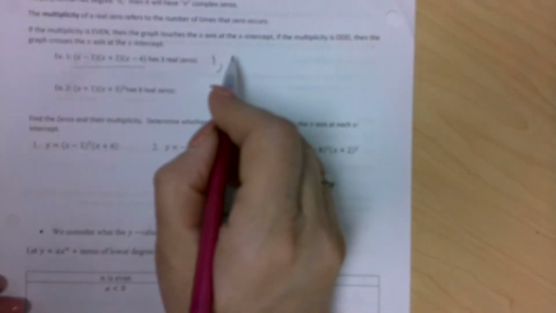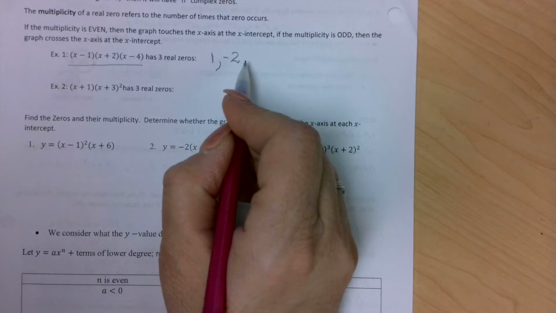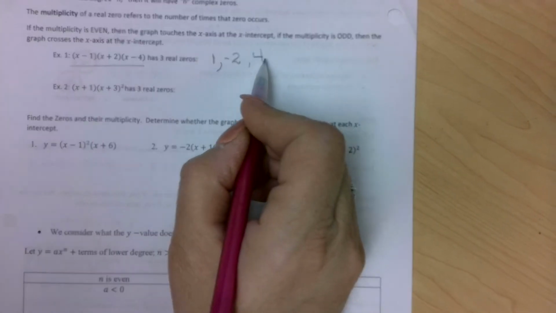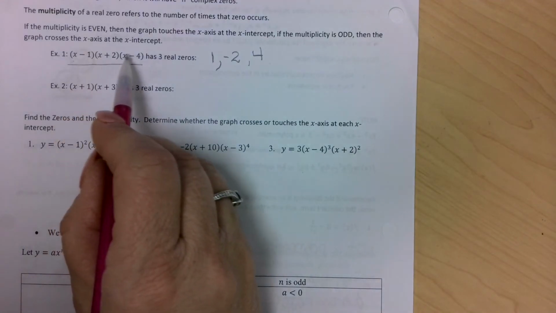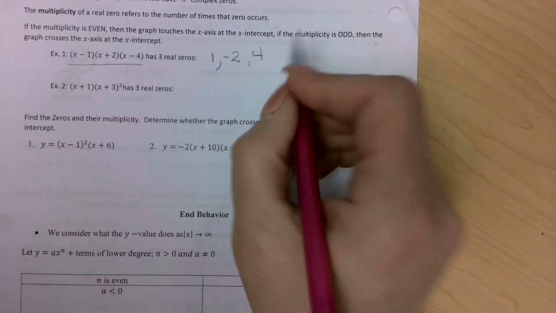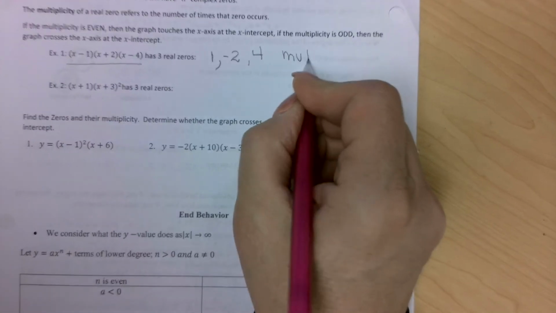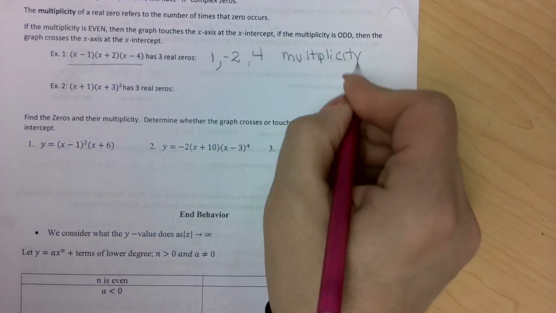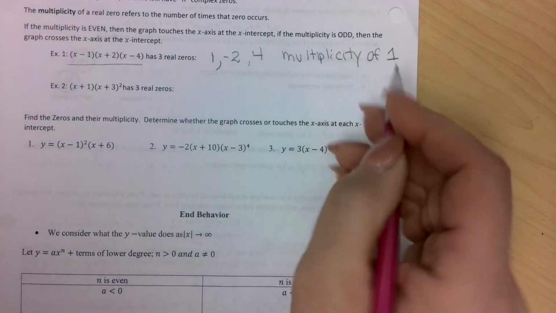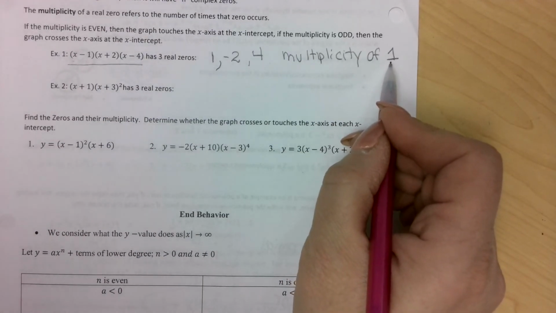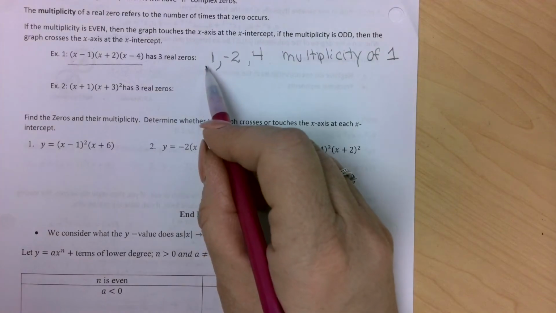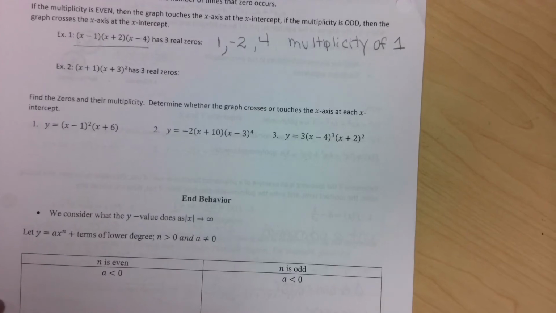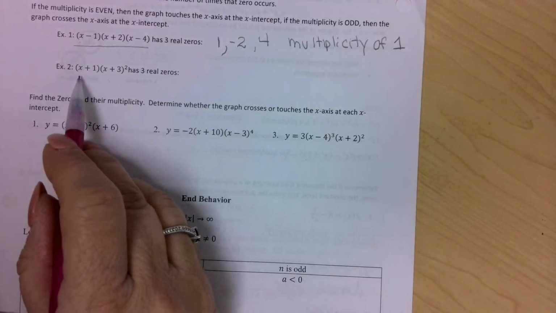What's going to make this one be 0 is -2. And what's going to make this one be 0 is 4. So it has 3 zeros. Since none of these are raised to any power, they all have a multiplicity of 1. Since it's an odd number, when you graph this equation, it's going to cross over at the x-intercept. Okay? So let's look at example 2.